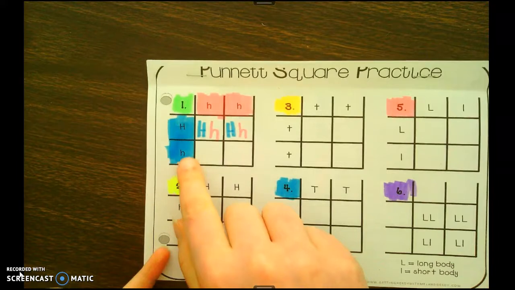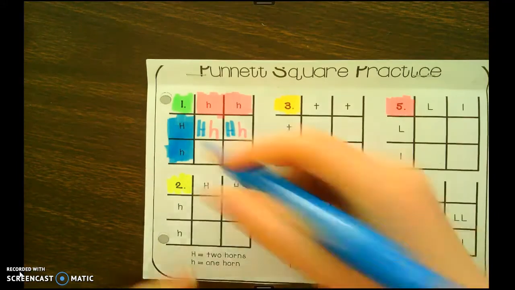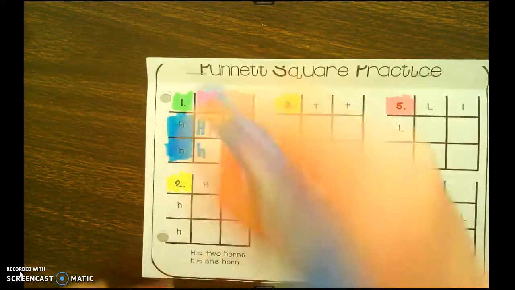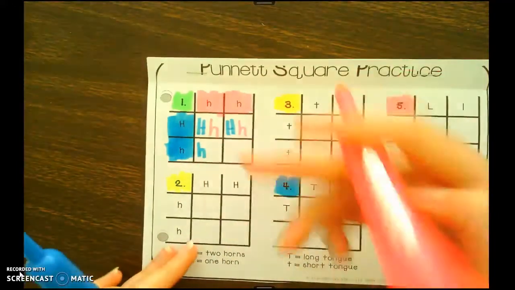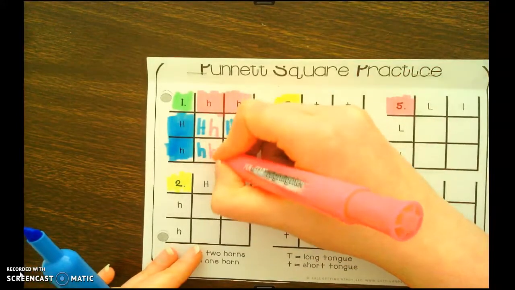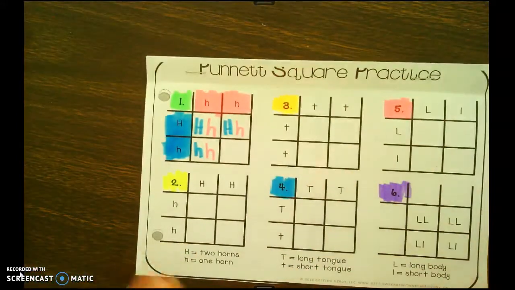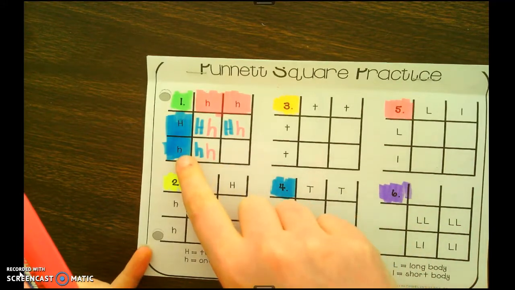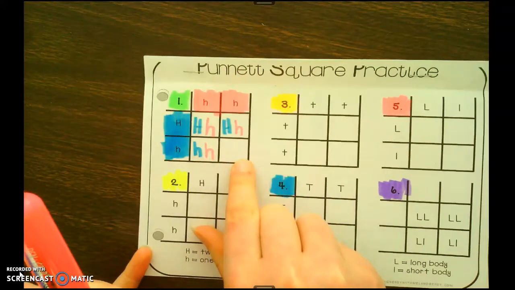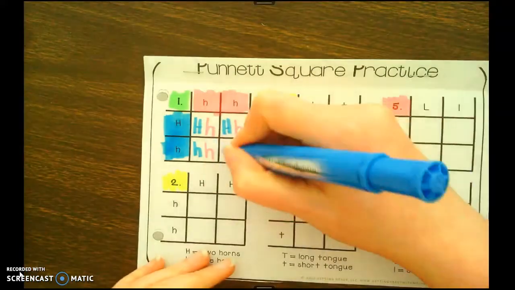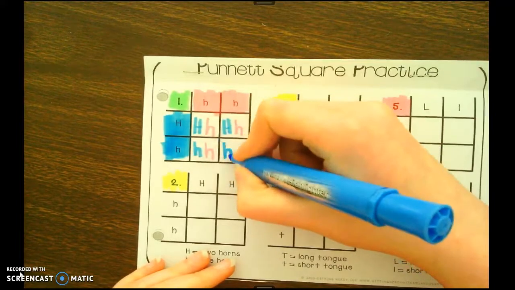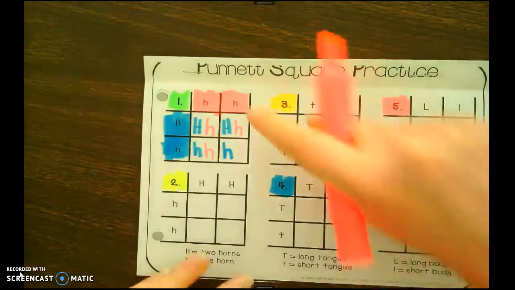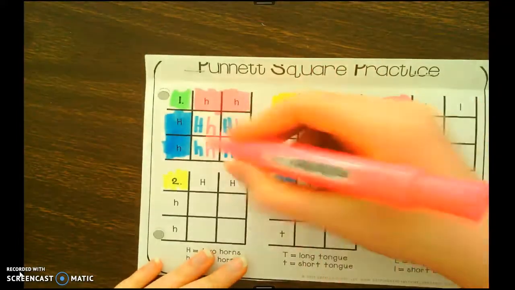When we go to the bottom row, one parent gave a little h, and the other parent gave a little h. Again, I'm using different colors. You can just use the same color pen if that's what you'd like. This just helps me see where I'm getting the information from. The last box, this h is going to travel over. One parent gives a little h, and this parent also gives a little h.